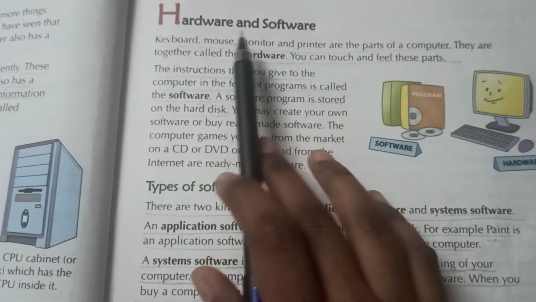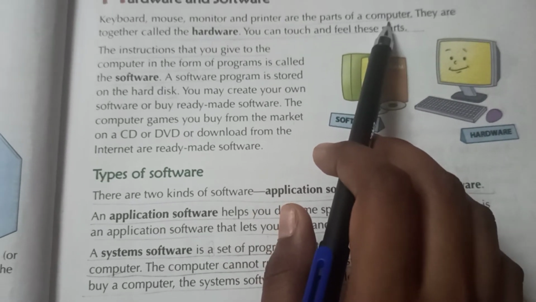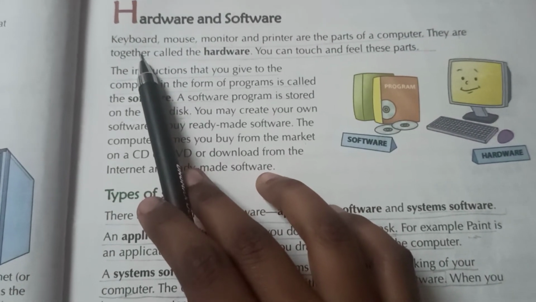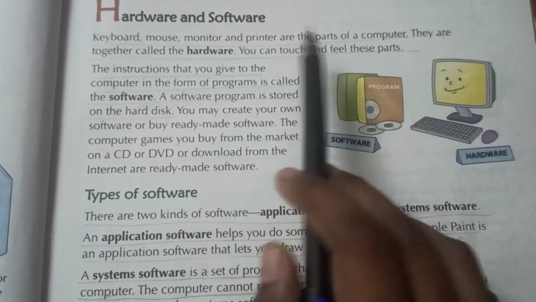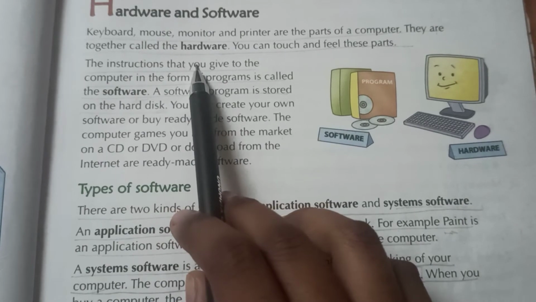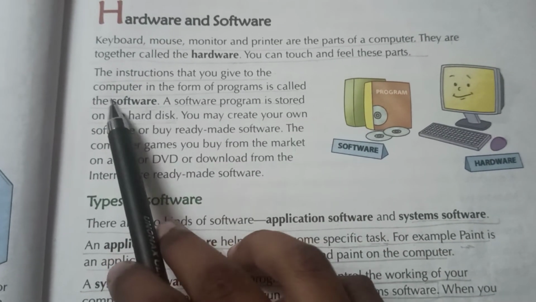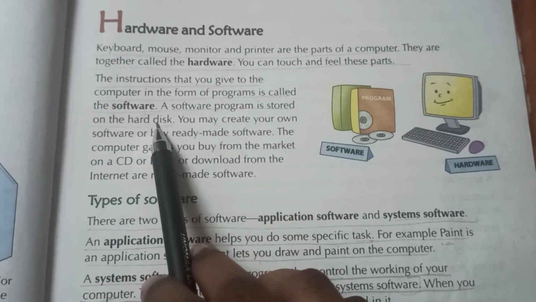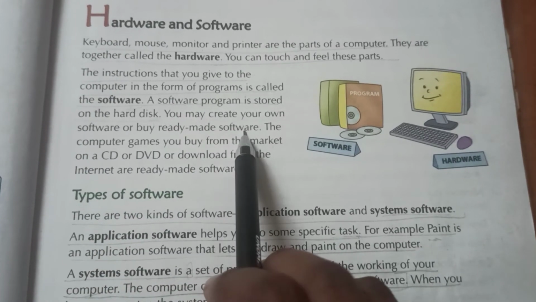Hardware and software. Keyboard, mouse, monitor and printer are the parts of a computer. They are together called the hardware. You can touch and feel these parts. The instructions that you give to the computer in the form of a program are called the software. A software program is stored on the hard disk. You may create your own software or buy ready-made software.